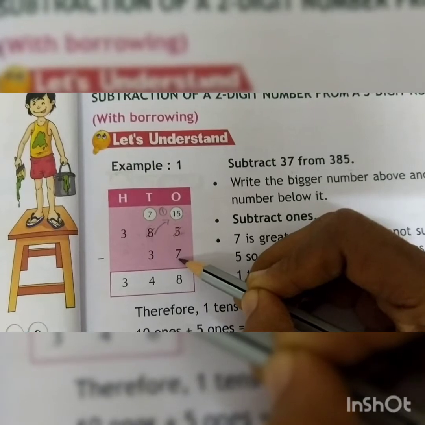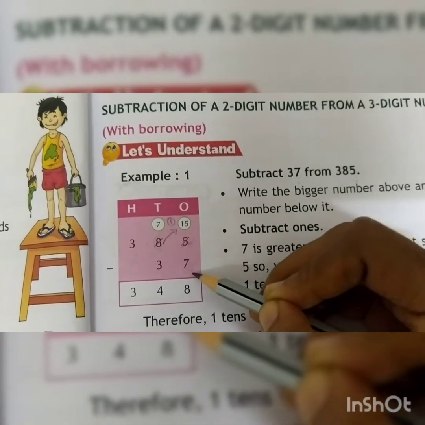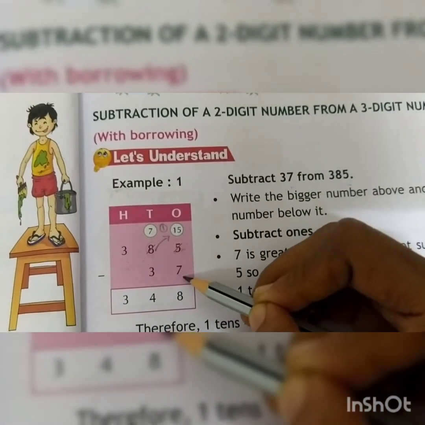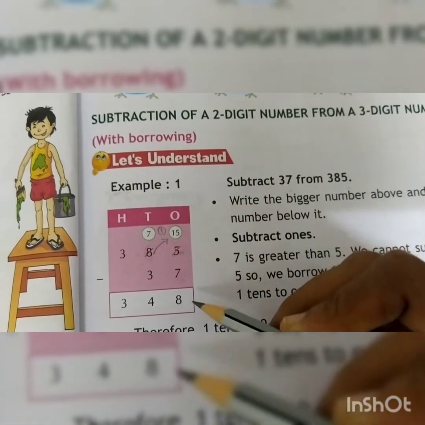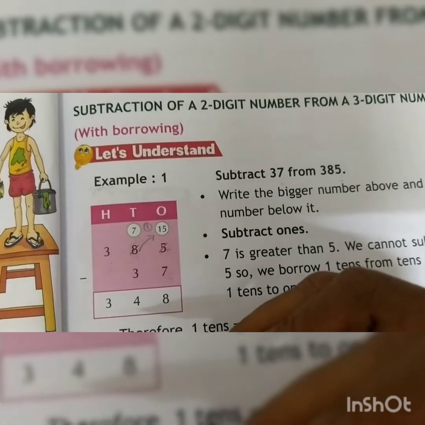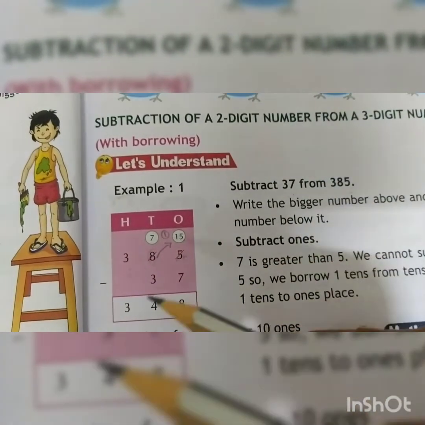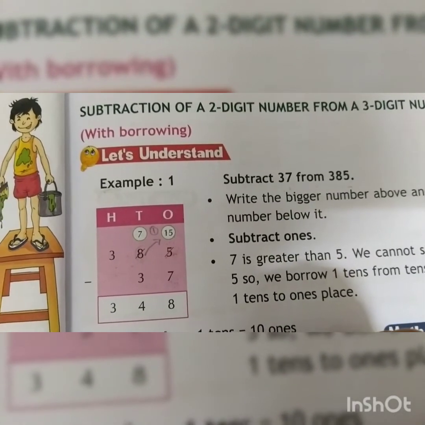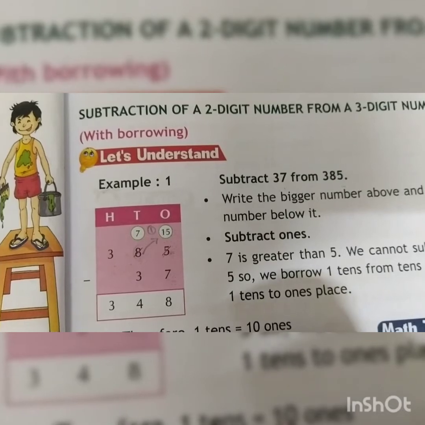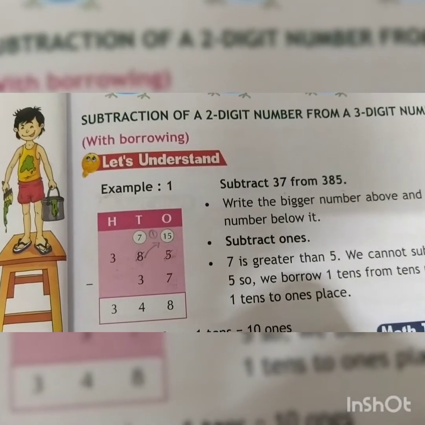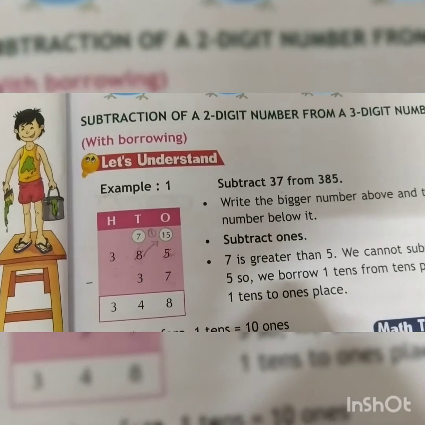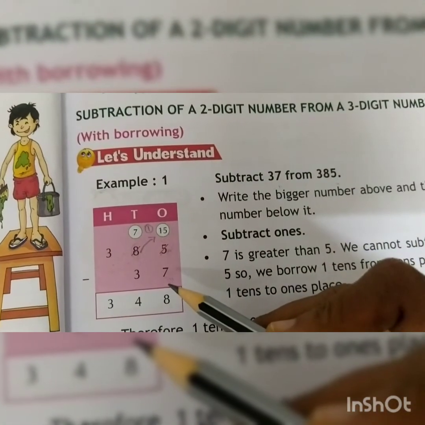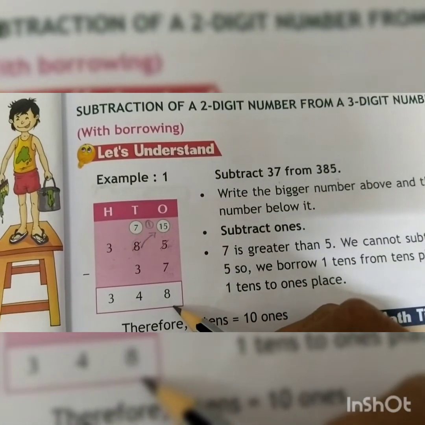15 minus 7. You can take 7 fingers and count backward. Before 15 the digit 14. Before 14 the digit 13. Before 13 the digit 12. Before 12 the digit 11. And before 11 the digit 10. Before 10 the digit 9. Before 9 the digit 8. Okay, 15 minus 7, that is equal to 8.